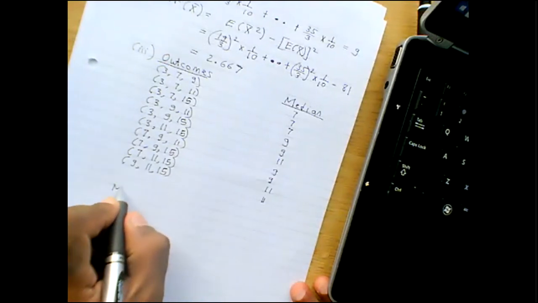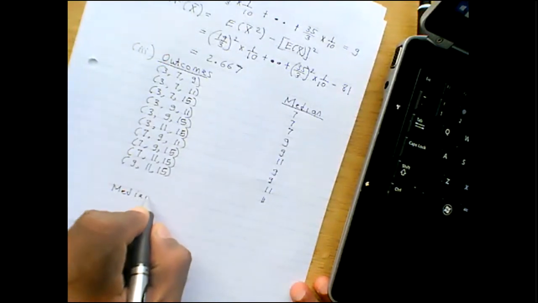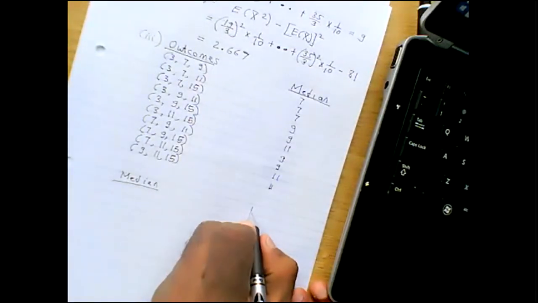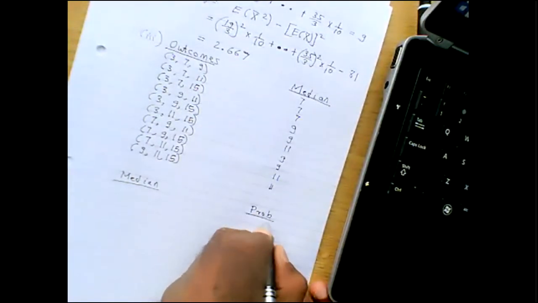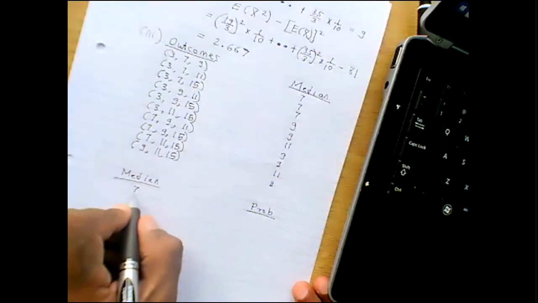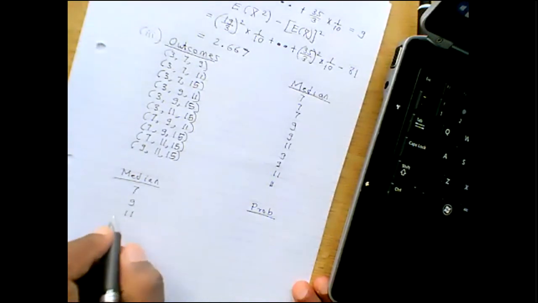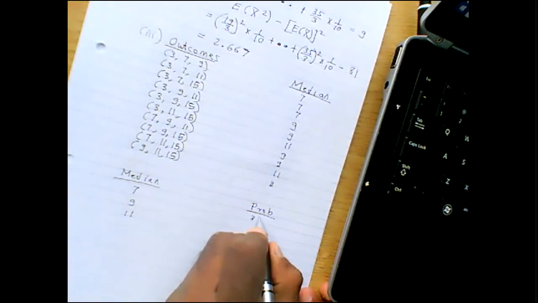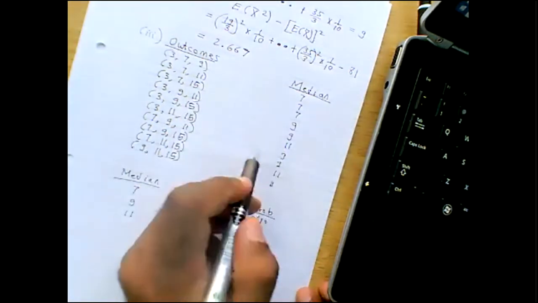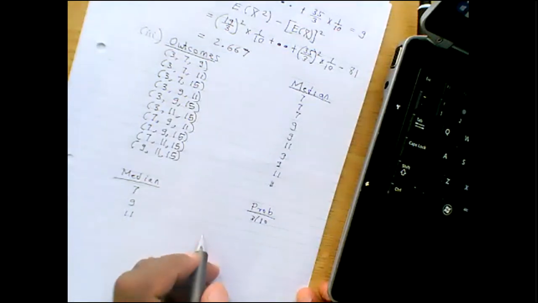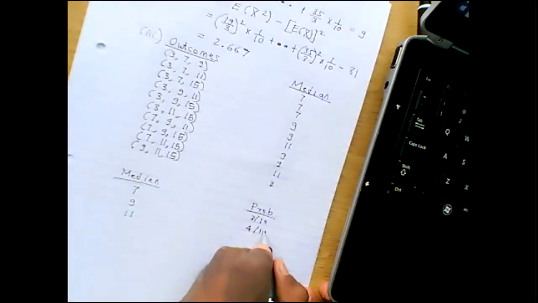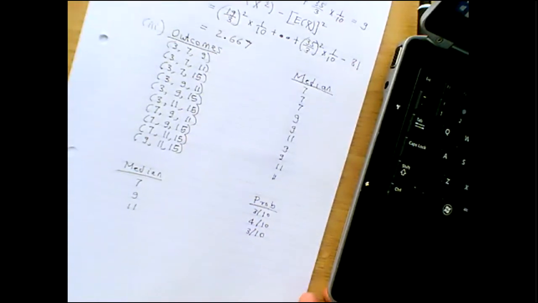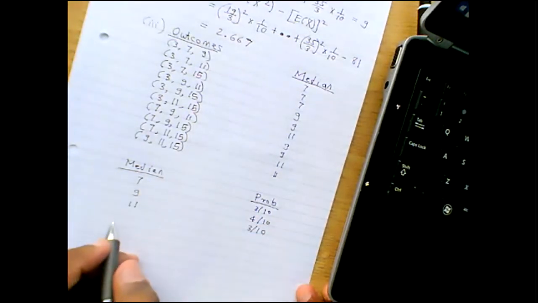Now the second table that you want to do is the following. Here you list the different possible values for X bar and the corresponding probabilities. Now there are only 3 different values for the median, 7, 9, and 11, right? And the corresponding probabilities are: 7 occurs 3 times, so 3 out of 10. 9 occurs 4 times, so it's 4 out of 10. And 11 occurs 3 times, so it's 3 out of 10. All right, so this is the table that we need.